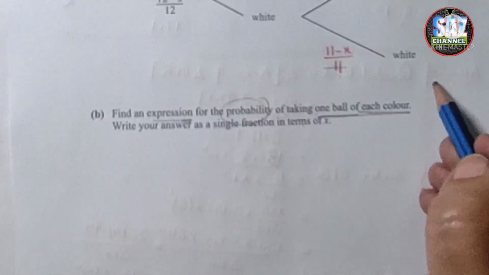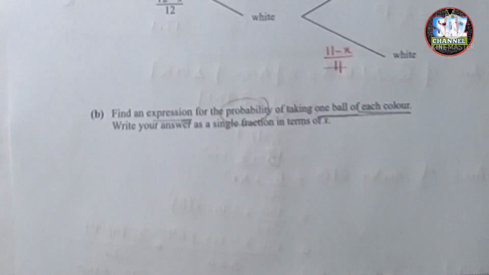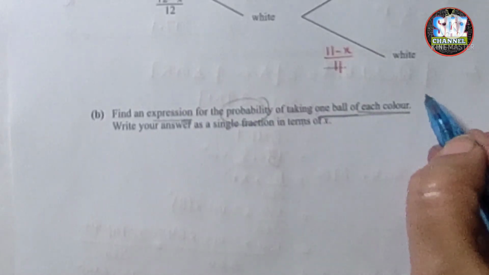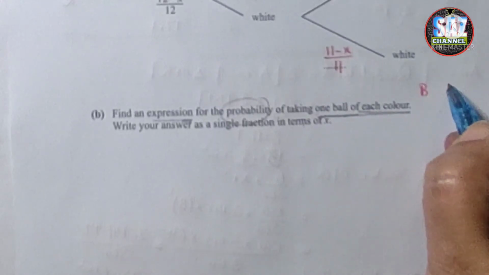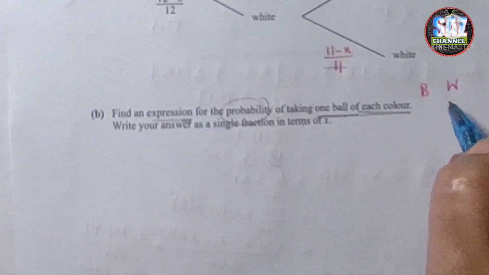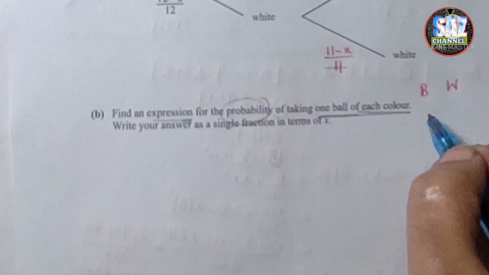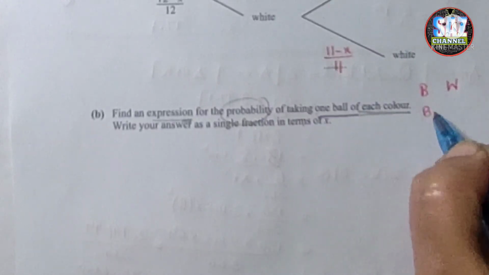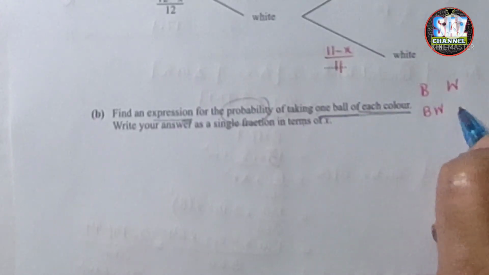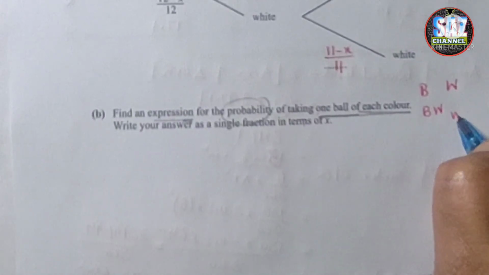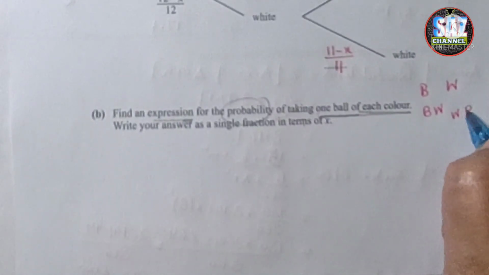There are two categories of balls with us. One is black and one is white. Okay, and there is no restriction. Either I can pick up black first and white later, or I can pick up white first and black later.